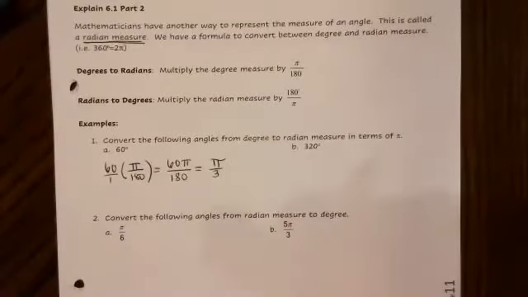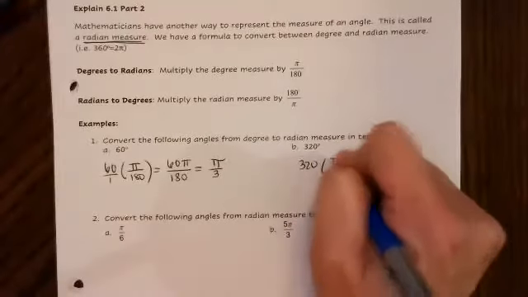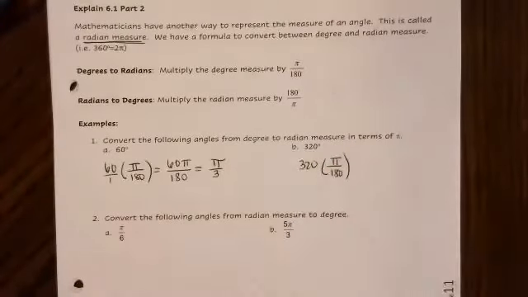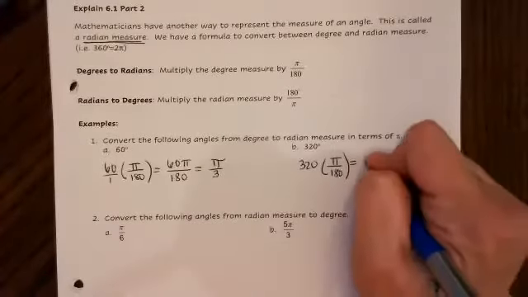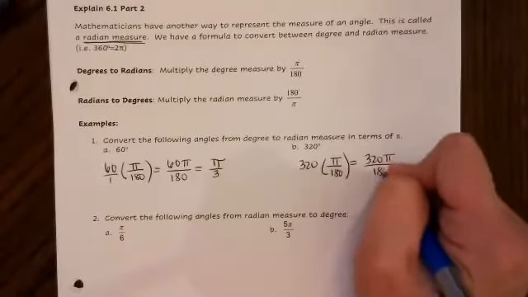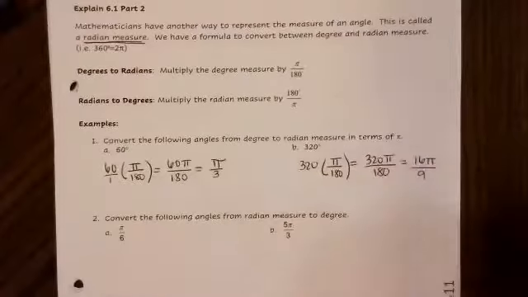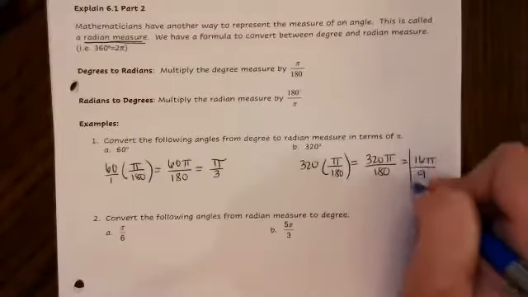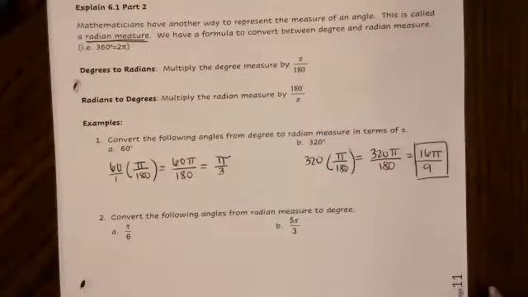So to convert 320, we take the 320 and multiply it times pi over 180. That's what you will do always to convert from degree to radian. We multiply across and we get 320 pi over 180, which reduces to 16 pi over 9. That would be the radians for 320 degrees.